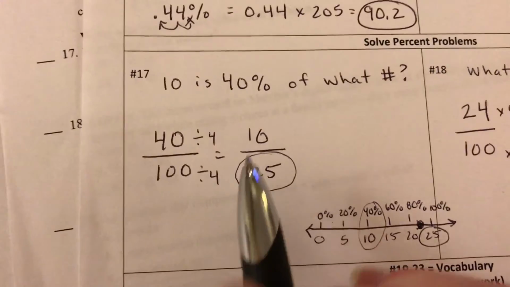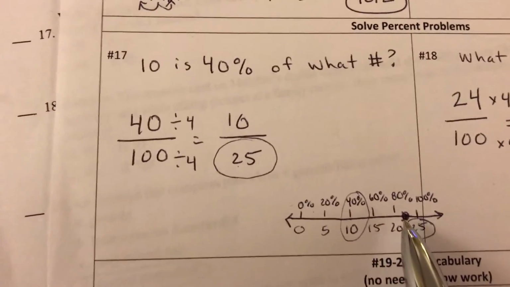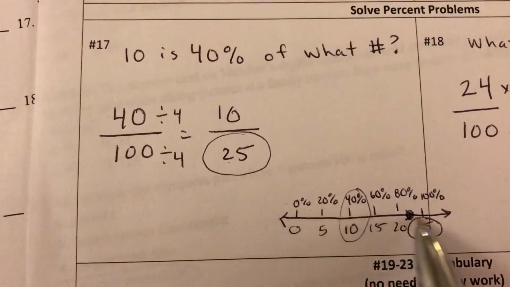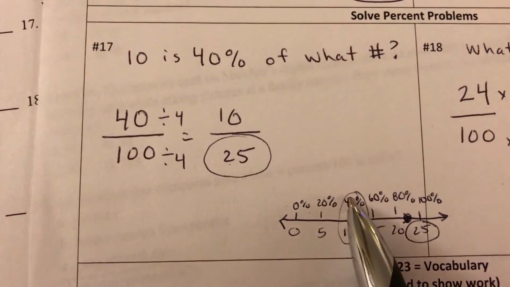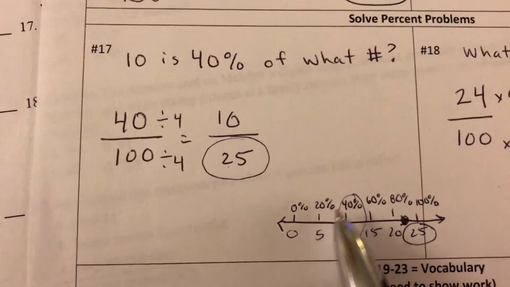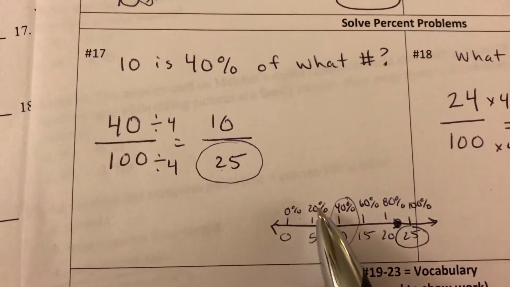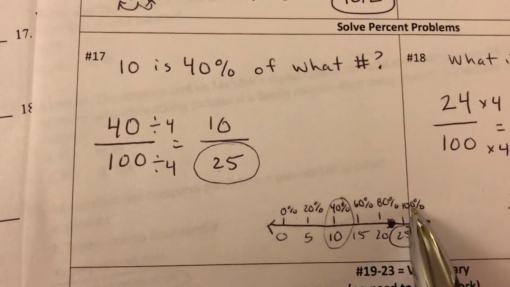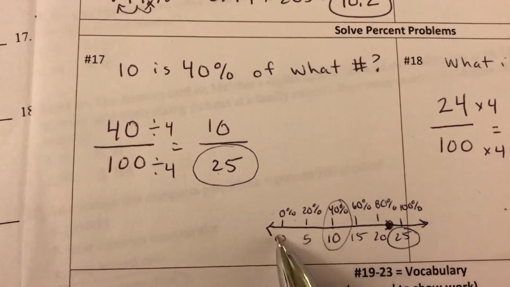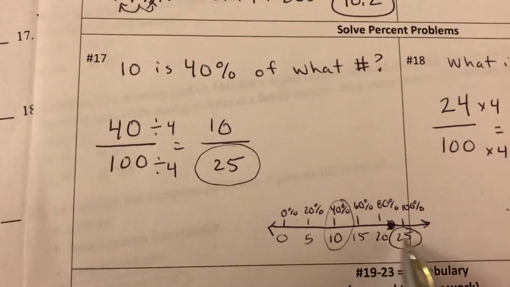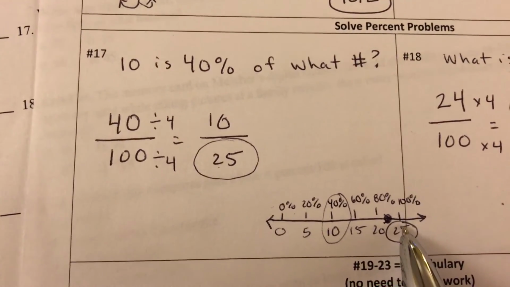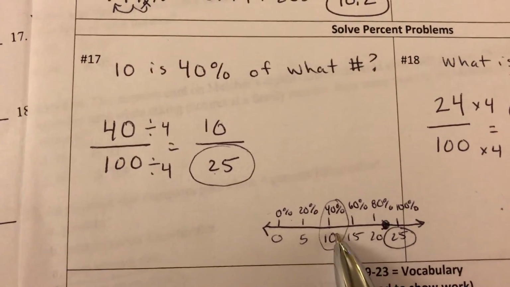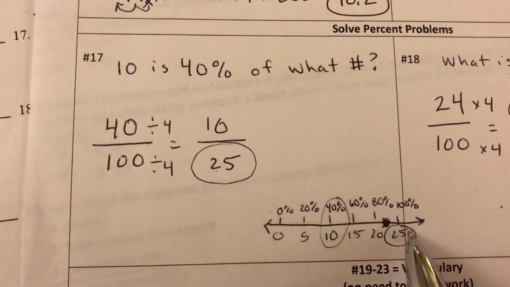Now, if by chance you did the little number line, you would have set up this number line where 10 was at the 40%. So I went by 20s, 0, 20, 40, 60, 80, 100. And then down here, I had to break it into 5, 10, 15, 20. 25 is where I was at the whole. So 10 is 40% of 25.